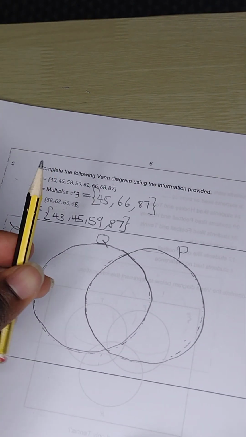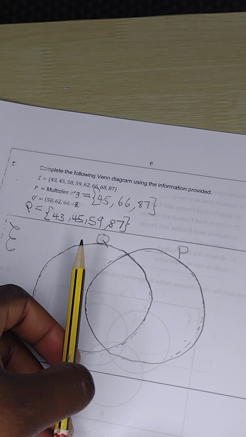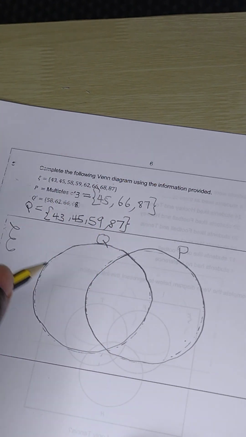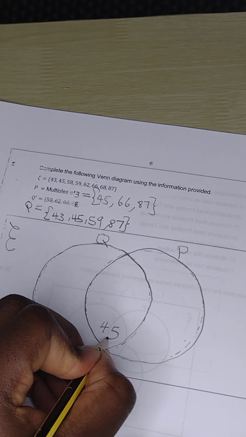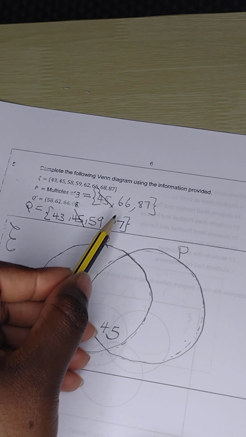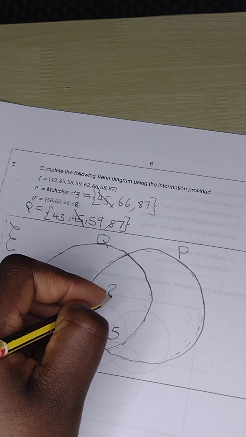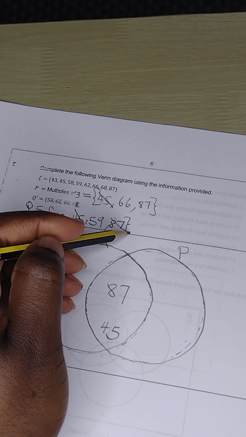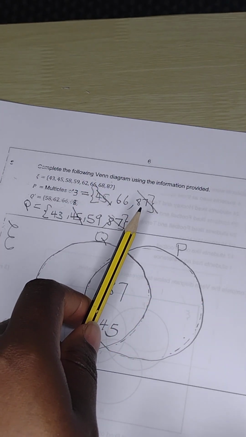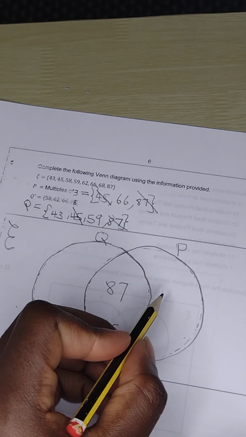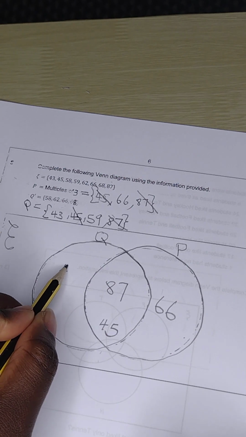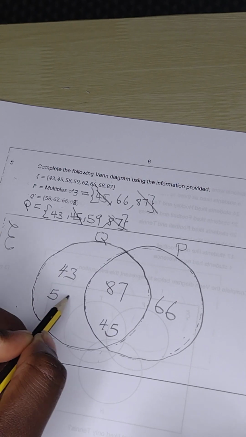Okay. So first we need to find what is common to both of them. So there is 45 common to both of them. So I'm going to put 45 in here. Just going to cross it out on this spot. And then there's 87 in Q and 87 in P. I'm going to put 87 as well. Now everything else will be things that you can find in only P. So in only P you can find 66. And in only Q, you can find 43 and 59.